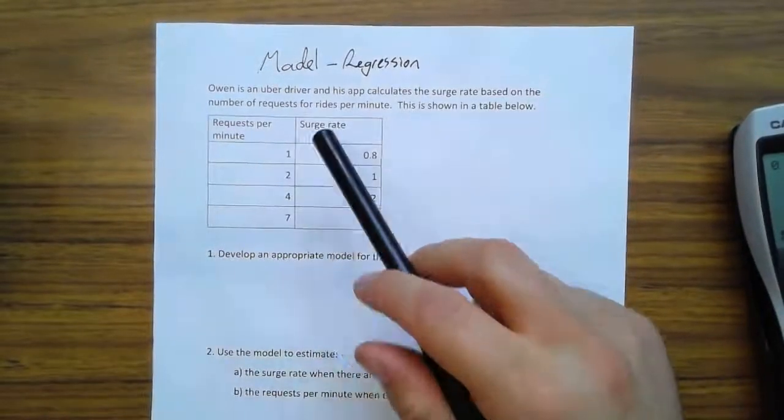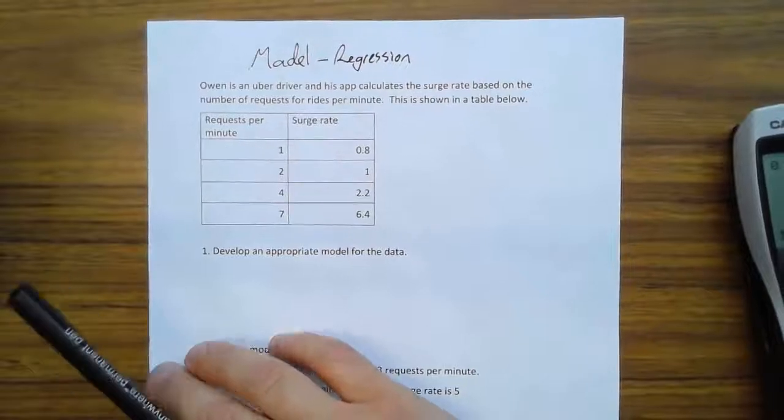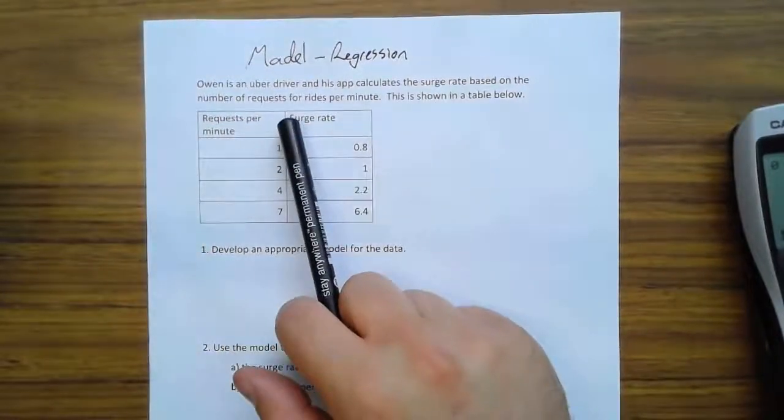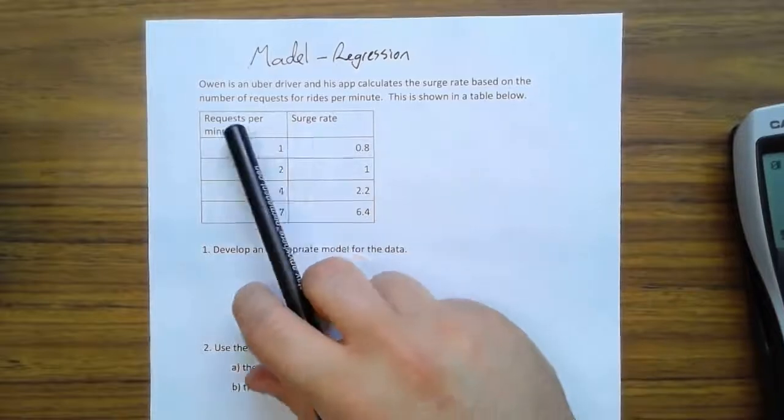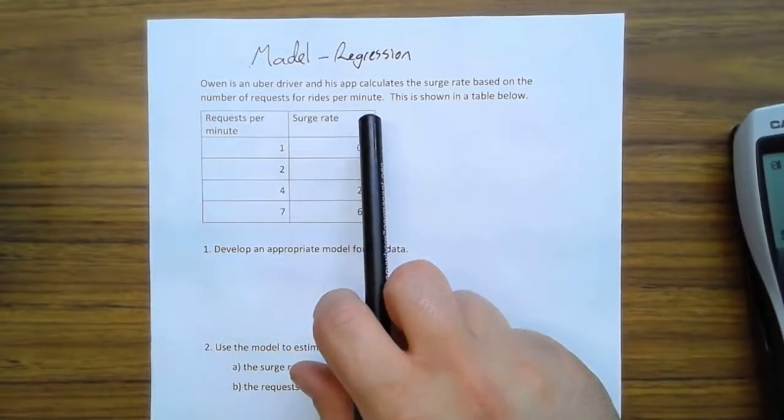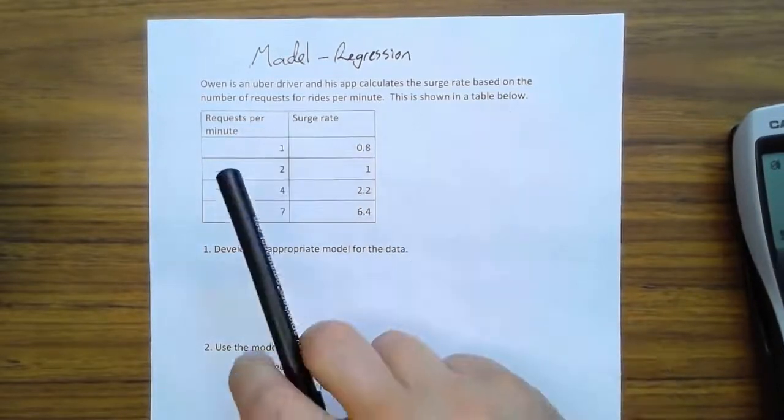Okay, so we're going to do a modeling question. We're going to create a regression. Owen is an Uber driver and his app calculates the surge rate based on the number of requests for rides per minute. This is shown in the table below.